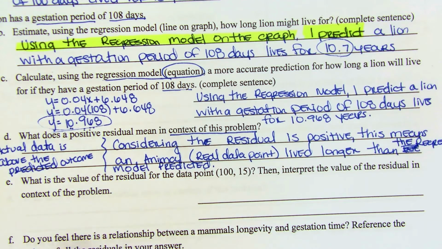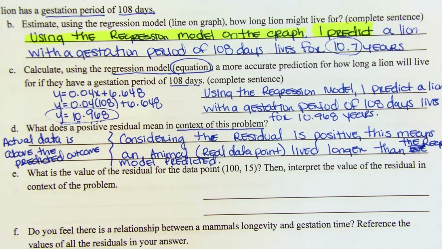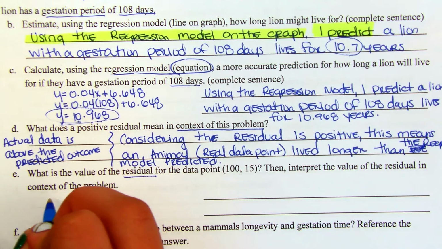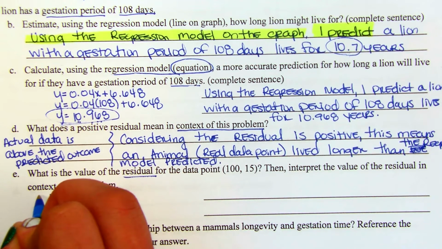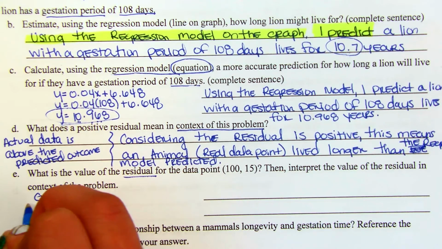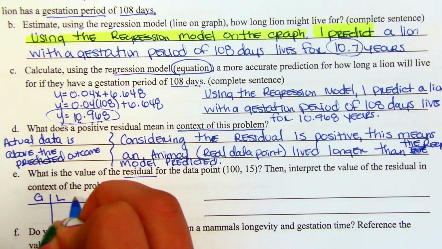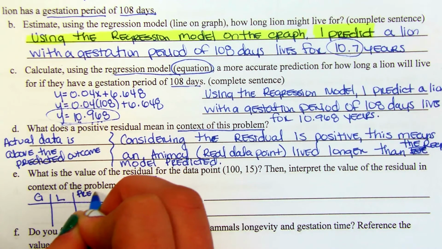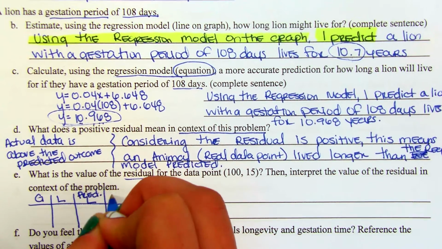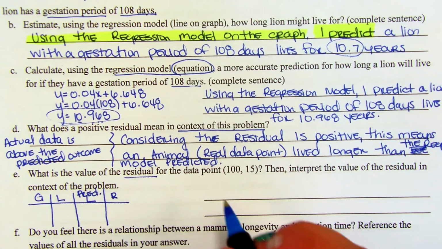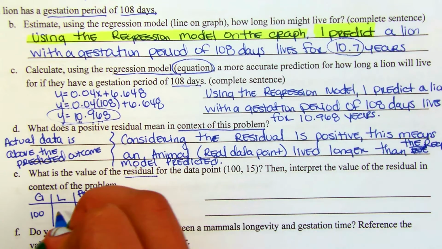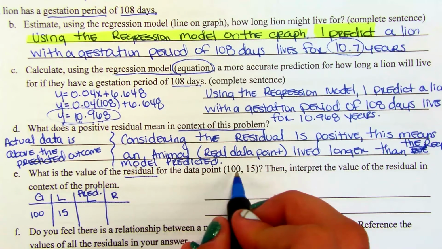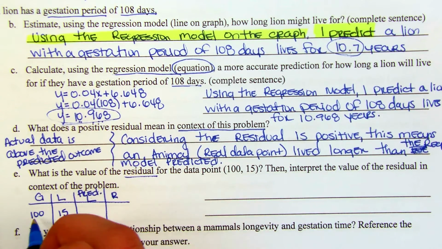All right. Part E, what is the value of the residual for the data point 100, 15? So if I'm calculating residuals, I'm going to make myself a little chart. The chart would be X, which is gestation time, Y, which is longevity, and then predicted longevity and residual. So X is 100, Y is 15.